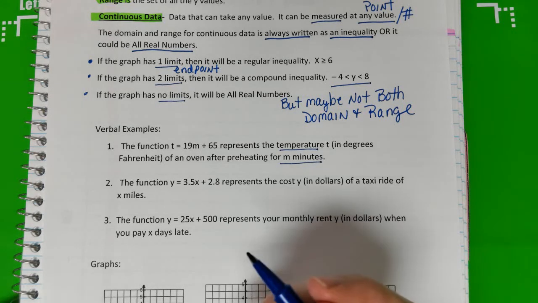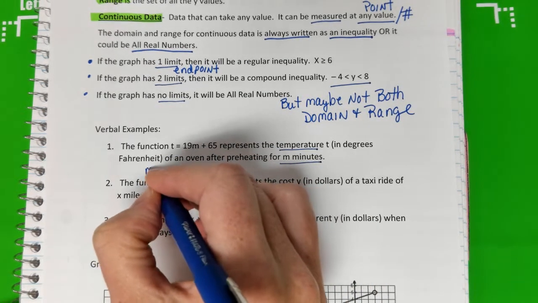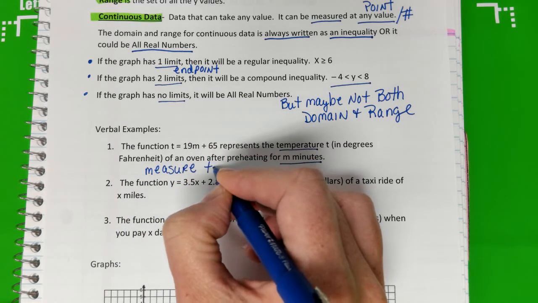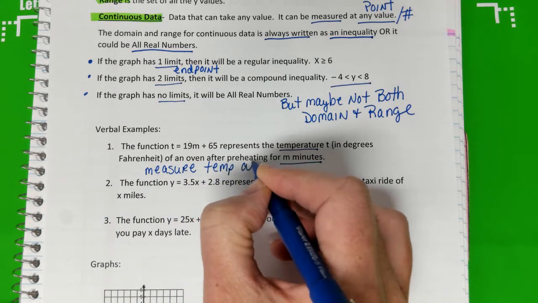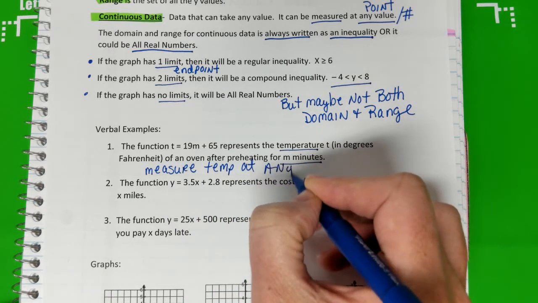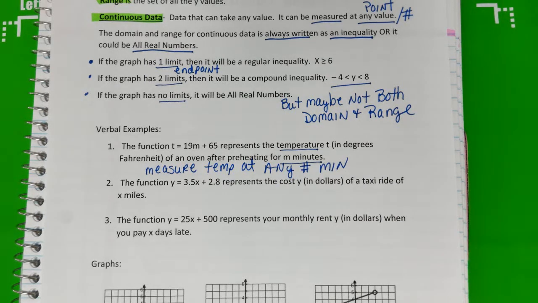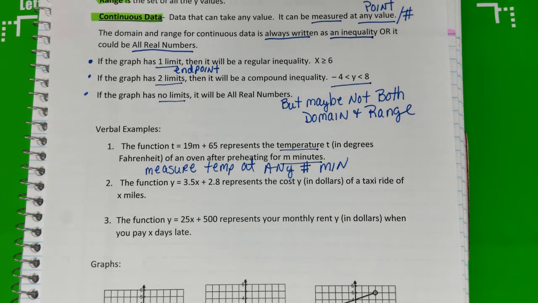The reason is that we can measure the temperature at any number of minutes. I can measure it at 1.5 minutes, 1 minute, 1.3 minutes.